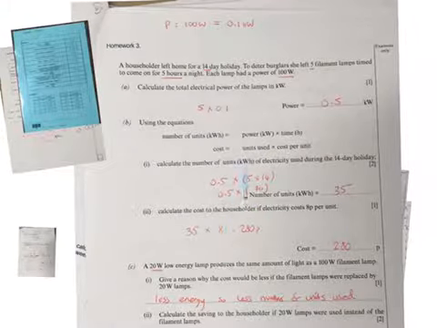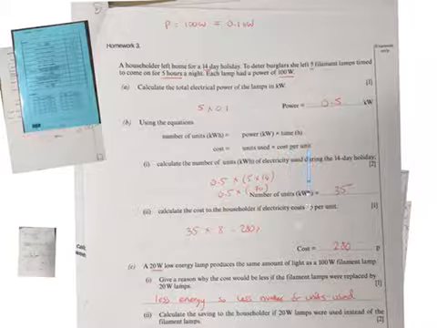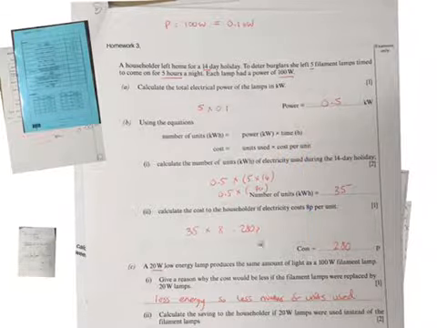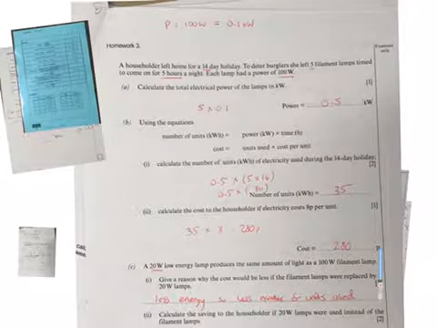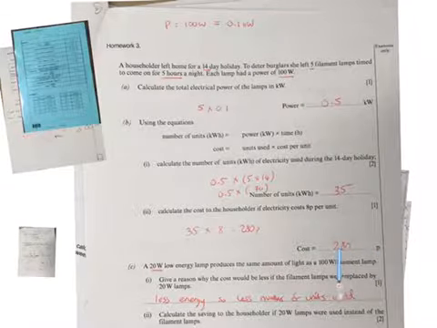Then I'm going to carry that down to calculate the cost. So cost equals units used times cost per unit. The cost is 8 pence. So 35 times 8 is going to give me 280 pence. Keep it in pence because that's the unit they've already given you. Don't convert that to £2.80.